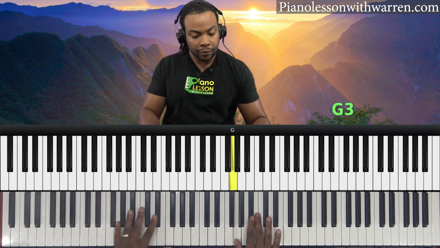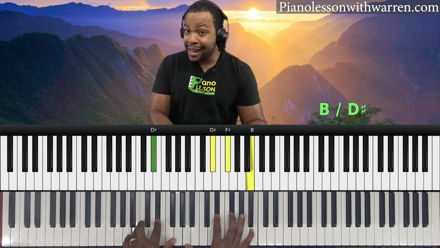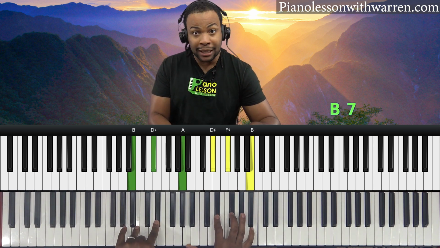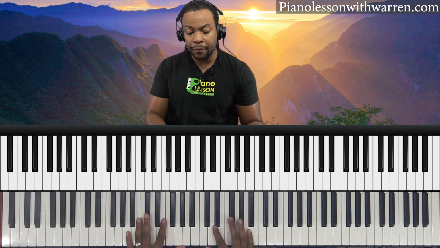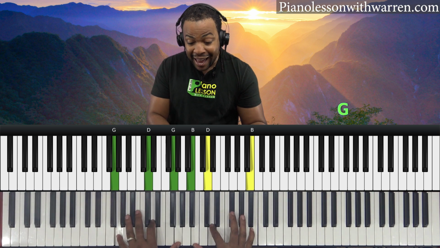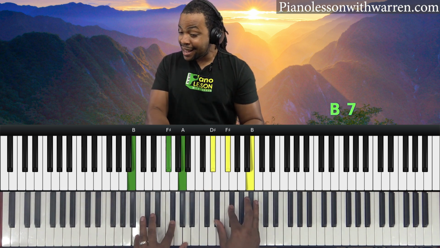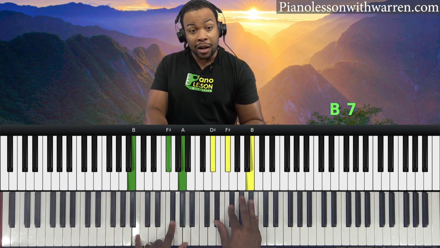So, not going to go too far down chromatic mediants. I just want to highlight this specific one. And I'm using it as a sort of passing to get from G to C. On that same note, that B, I'm harmonizing it with that B7. Then it resolves up a half step.